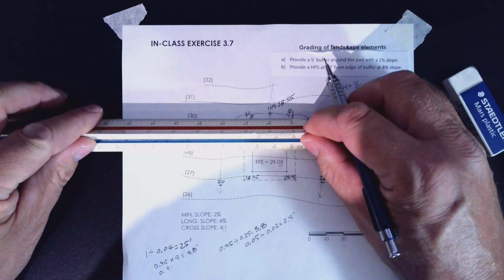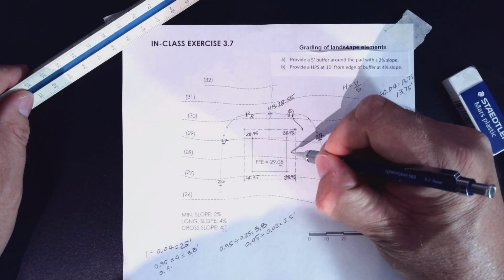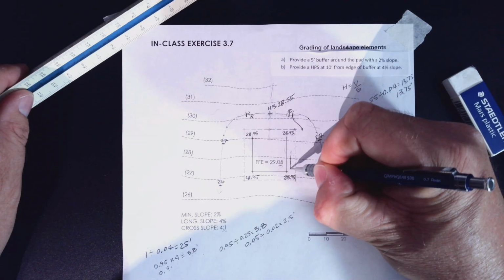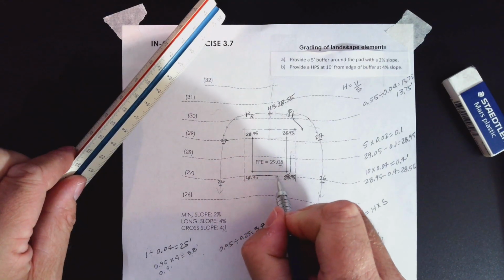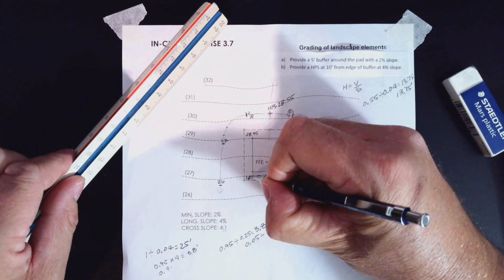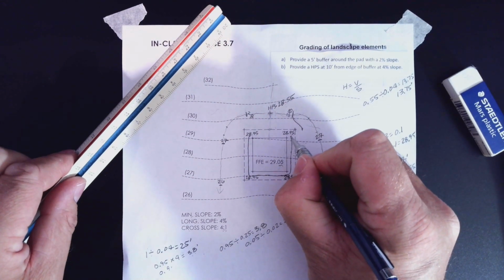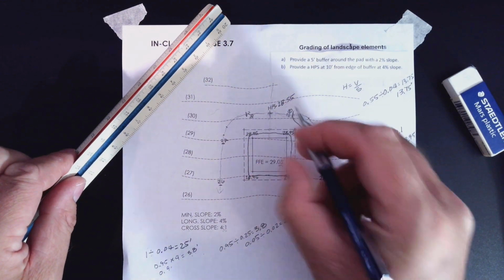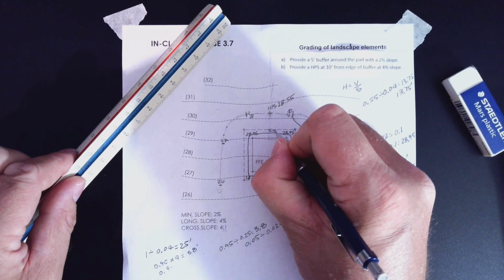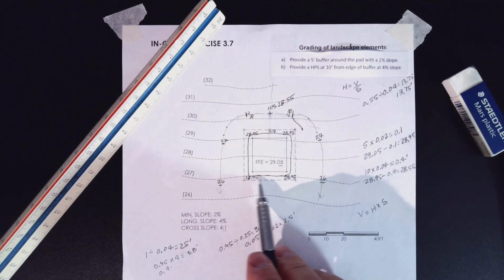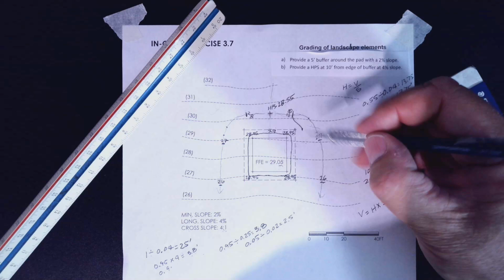If you measure 2.5 feet, that's it. So that contour goes all the way around, and it's 2.5 feet, which is right in the middle, right? So it goes around like this. This is contour 29. That's contour 29 goes all the way around the pad. It's like an island.